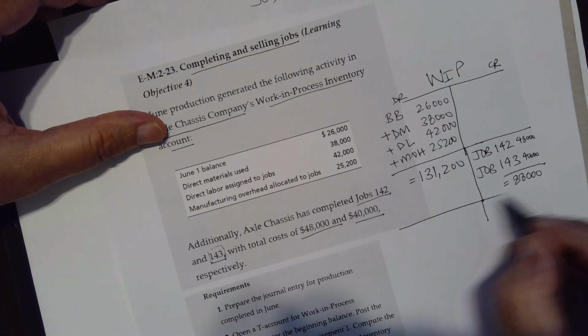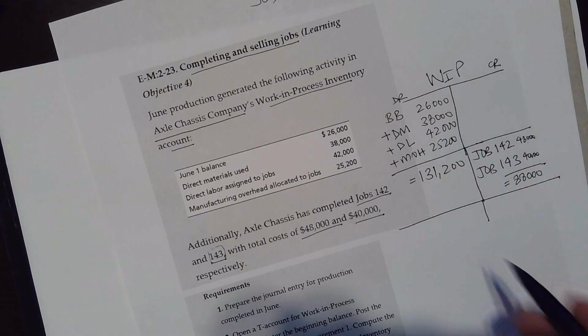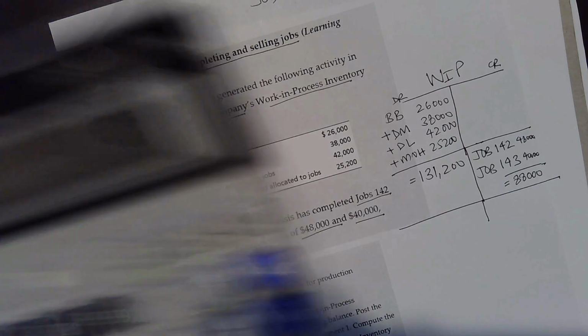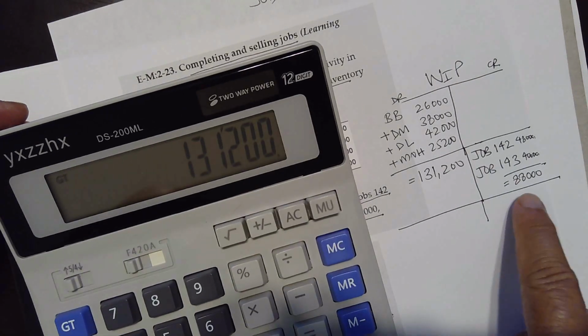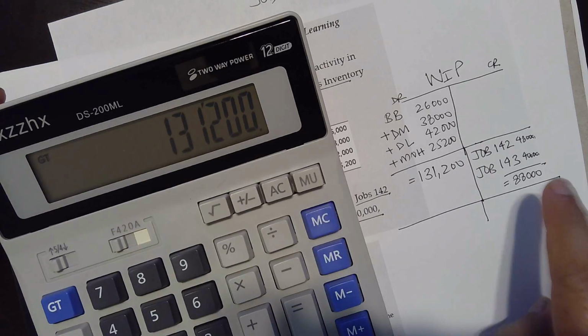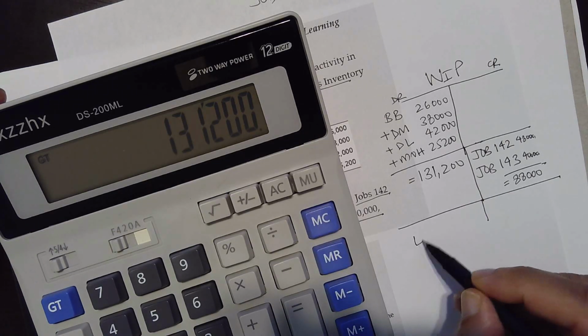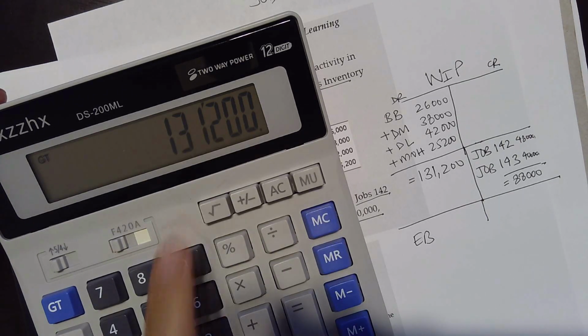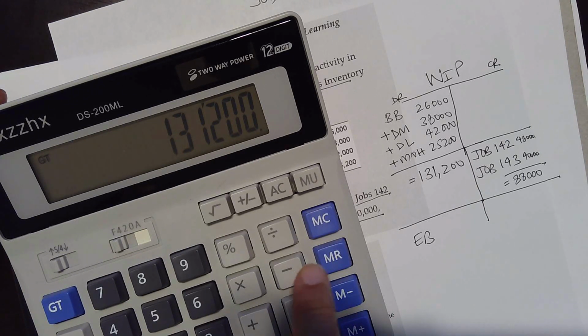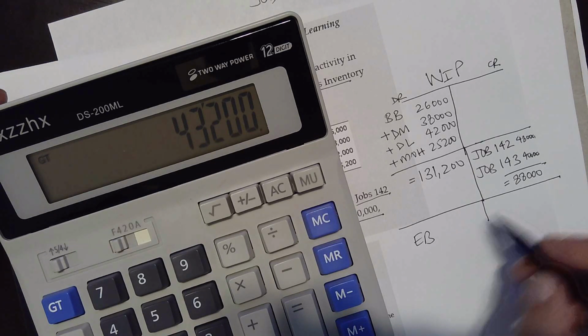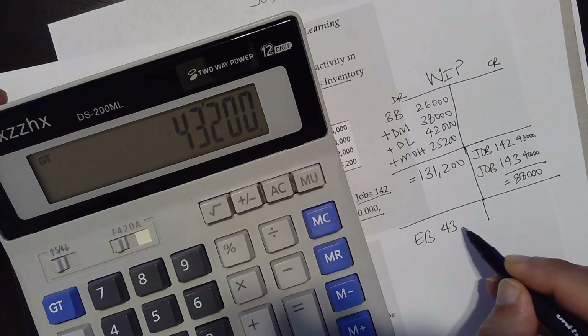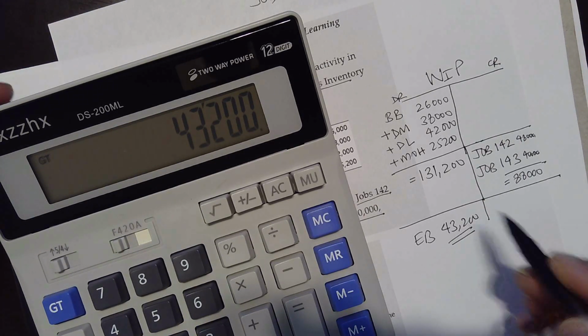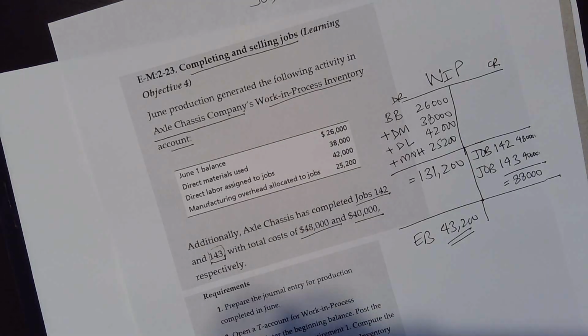And if you want to calculate the ending balance of the work in process, we can take 131,200 minus 88,000, and it will give us 43,200 as the ending balance of work in process inventory.